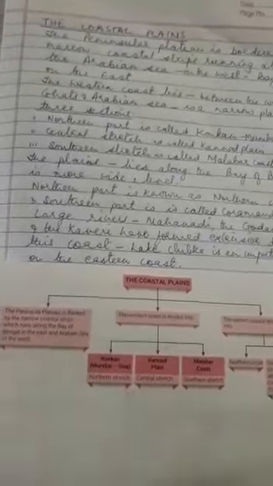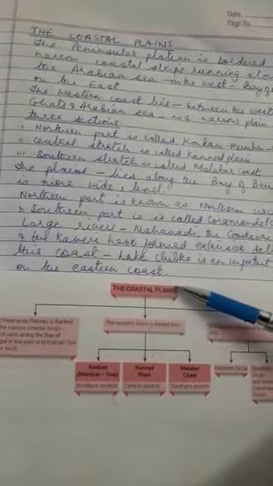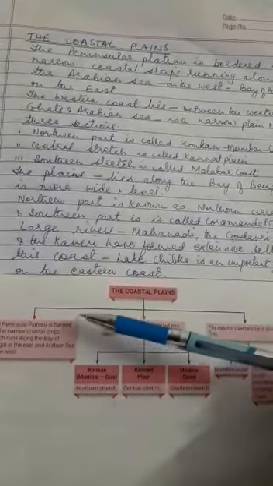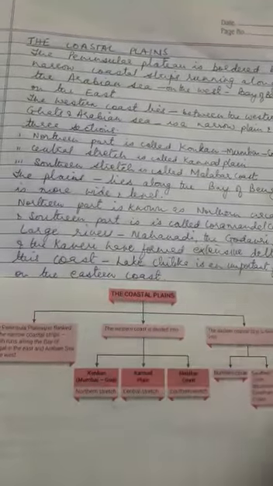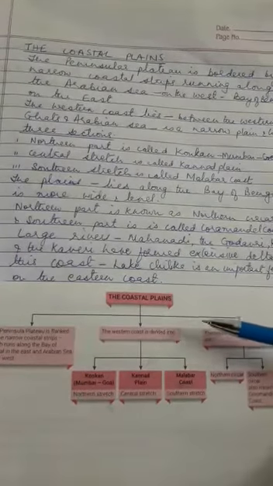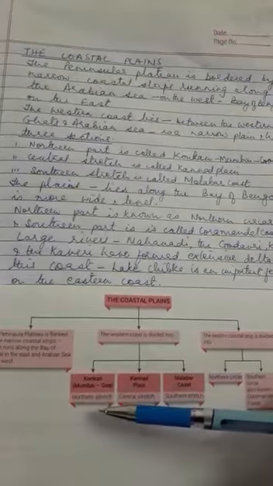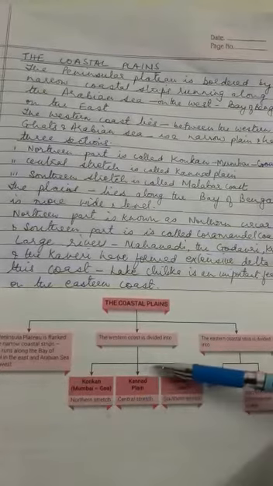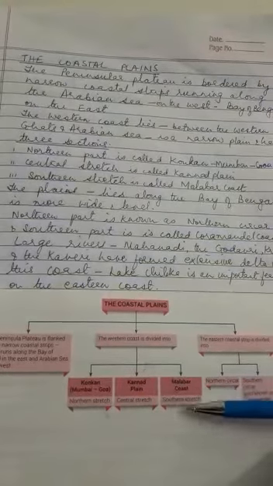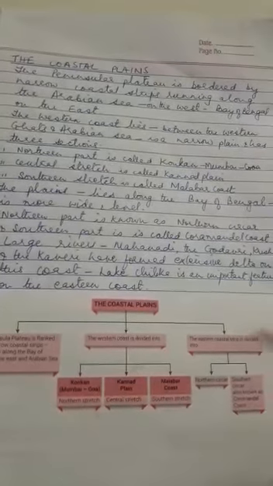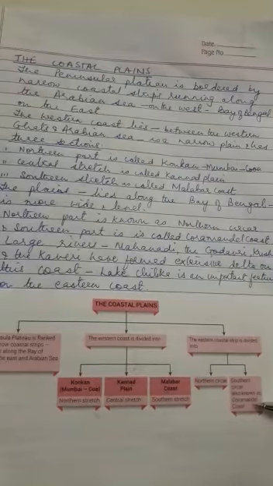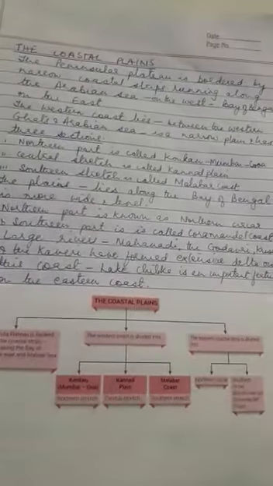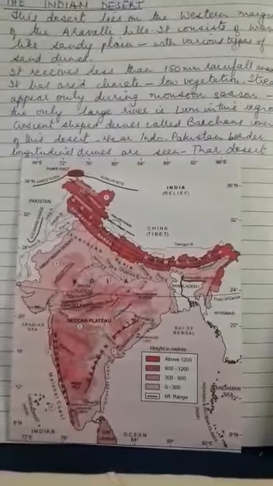If we see this in the form of this diagram, we can see that this is a coastal plain. The Peninsula Plateau is flanked by narrow strips which run along the Bay of Bengal in the east and Arabian Sea in the west. Then the western coast is divided into three: Konkan, the stretch from Mumbai to Goa, Kannad, the central stretch, and Malabar Coast, the southern stretch. Then the eastern coast is divided into the Northern Sarkar and the southern, which is known as the Coromandel Coast. Then we see that we have islands.